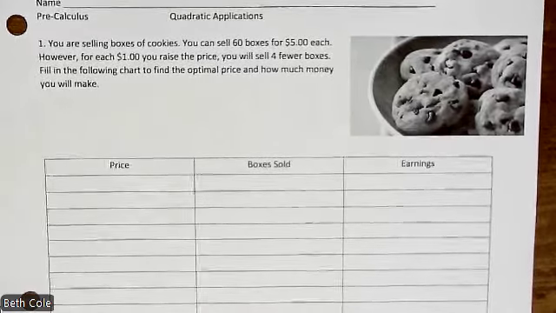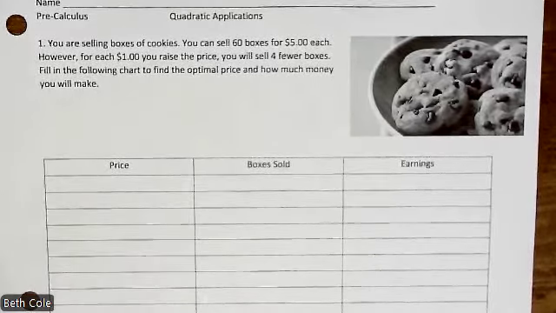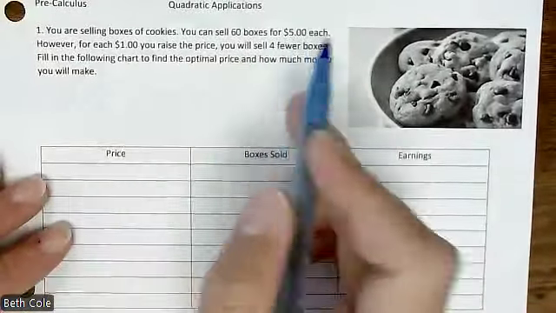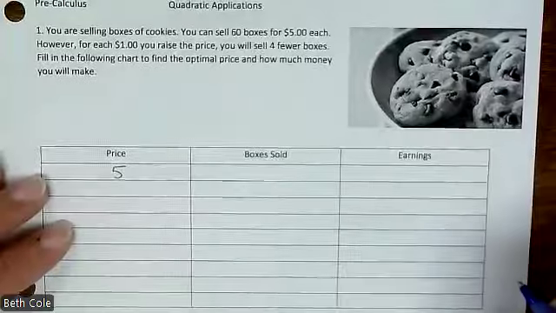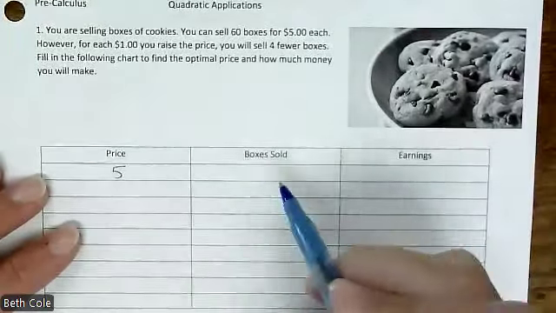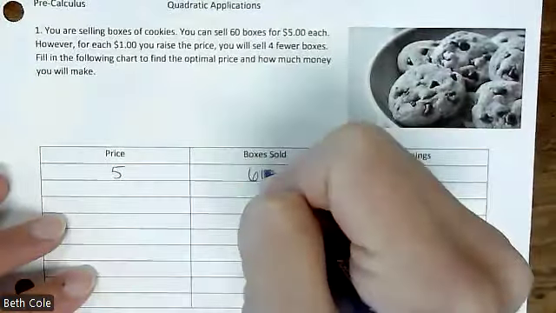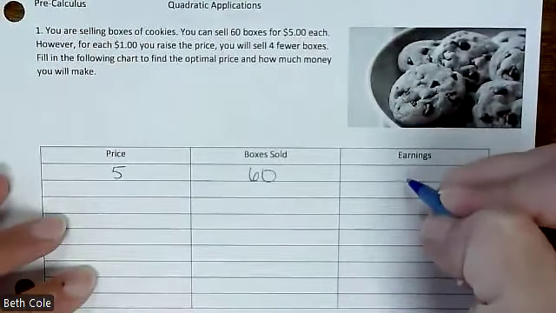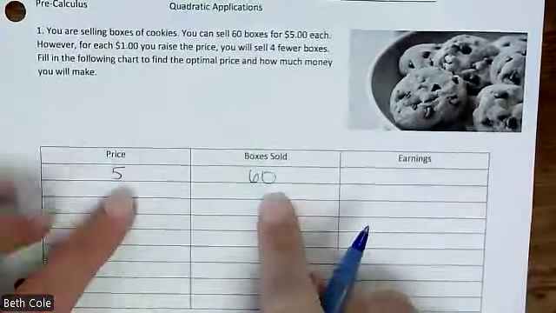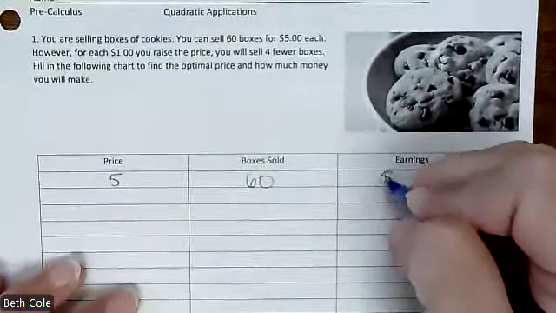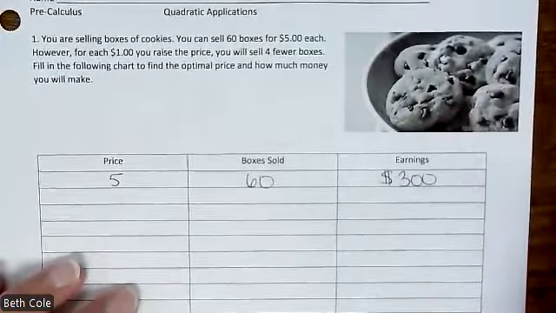So what I want us to do is fill this out. I'm going to do the first line and then I'm going to pause the recording and let you guys try the rest of it. If the price is $5 each, so price is 5, what did the problem say we could sell? How many boxes could we sell? 60. Now, how would you get your earnings? What would you do with those numbers? Well, multiply them, right? 60 times 5 would be, you would make $300 cash money.